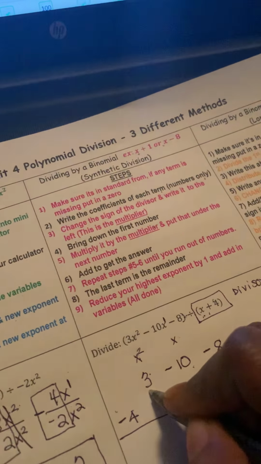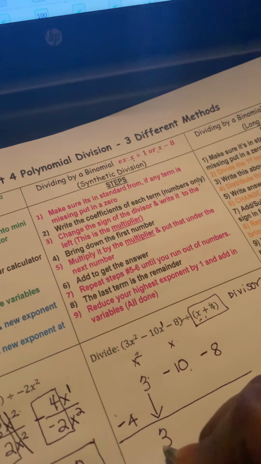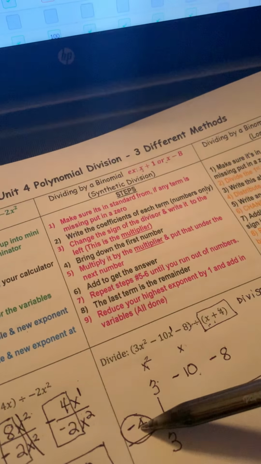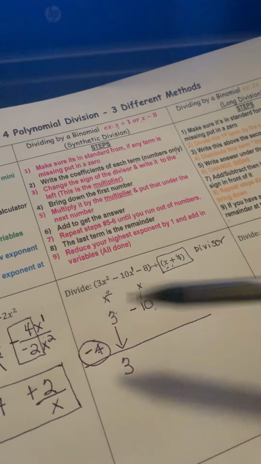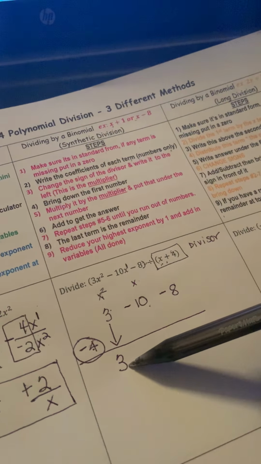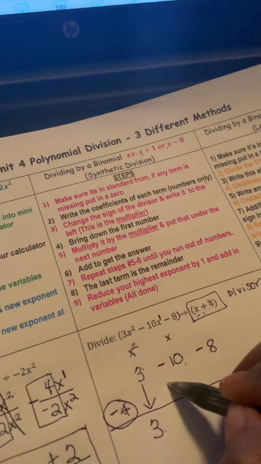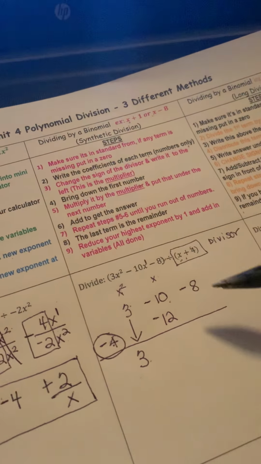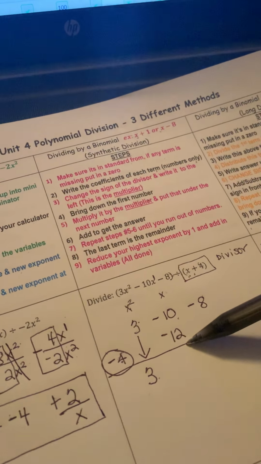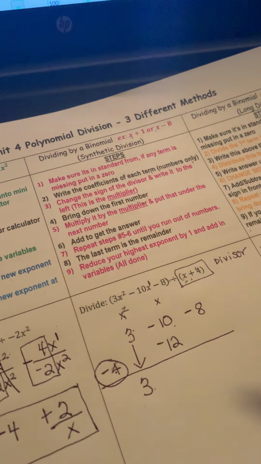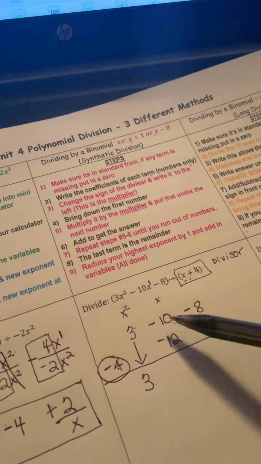All right, so what we're going to do, step number 4, bring down the first number, which is a 3. I like to circle the multiplier so that you know this is the number you're multiplying by. So whatever number you put underneath this line, you multiply it by the multiplier. So 3 times -4 is -12. And then you add the numbers. Now, if you don't know your sign rules, please use a calculator for this step. You will put it in the calculator exactly the way you see it. So -10 minus 12. That's 2 different buttons on your calculator.